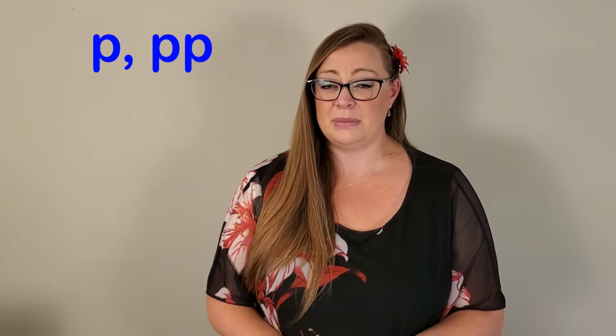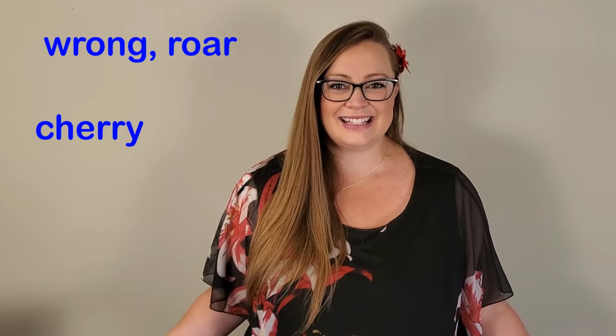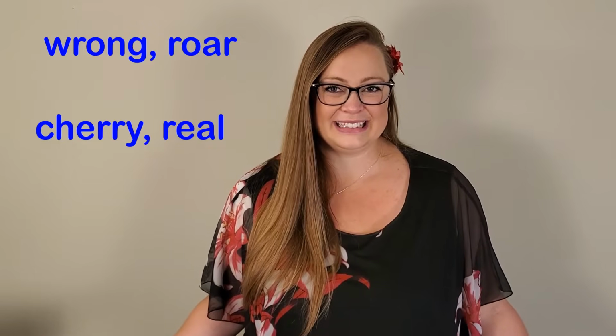Some common spellings are P or PP, and we can see it in words like poppy, put, place, or pit. Sound number 31 is the R sound, or R. We can see it spelt as an R, RR, or WR in words like wrong, roar, cherry, and real.